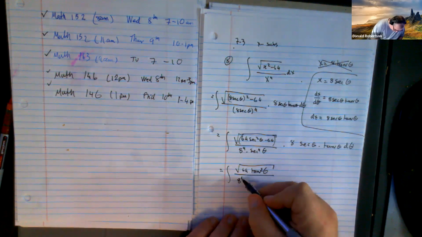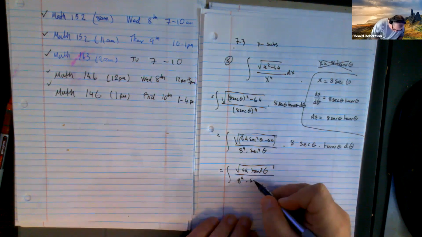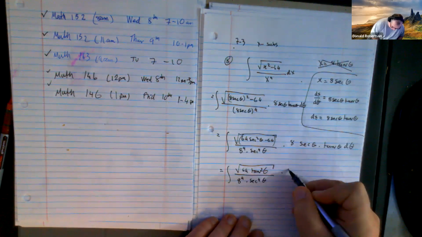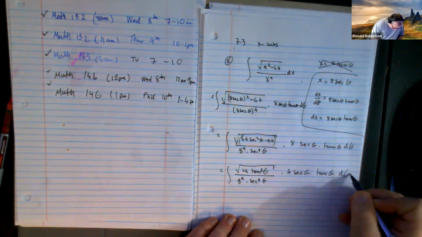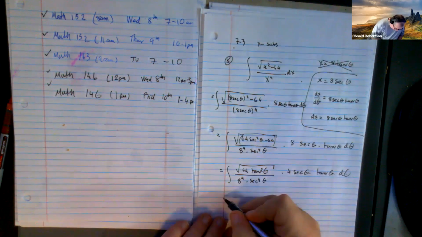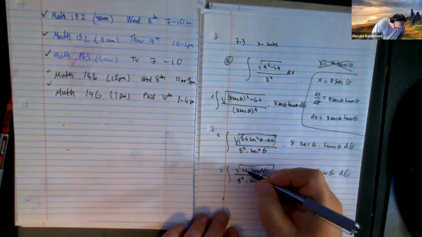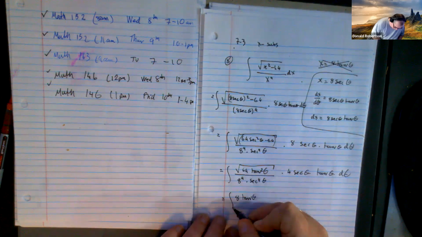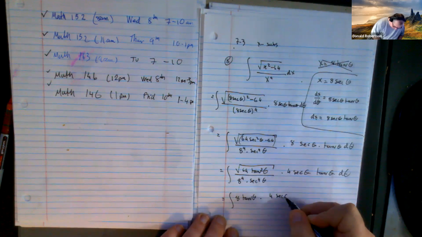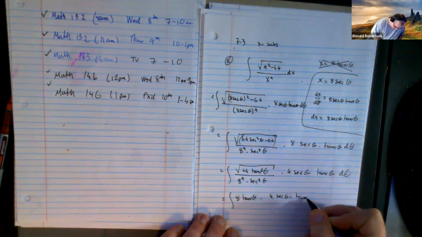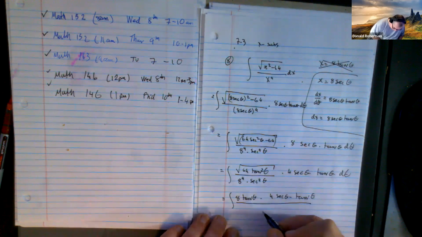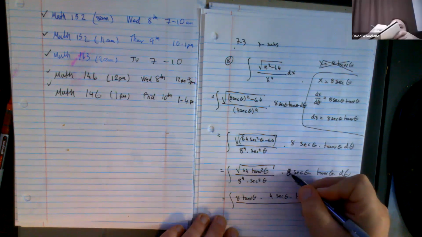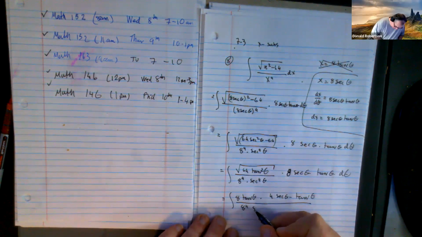I'm kind of committed. I could actually start tidying up, just because I want to. I'm just not going to do it quite yet. All right. That guy is 8 tan theta. That guy is 8 secant theta tan theta. And this guy in the bottom, why did that turn into a 4? It's an 8. And this guy is 8 to the 4, that fella.